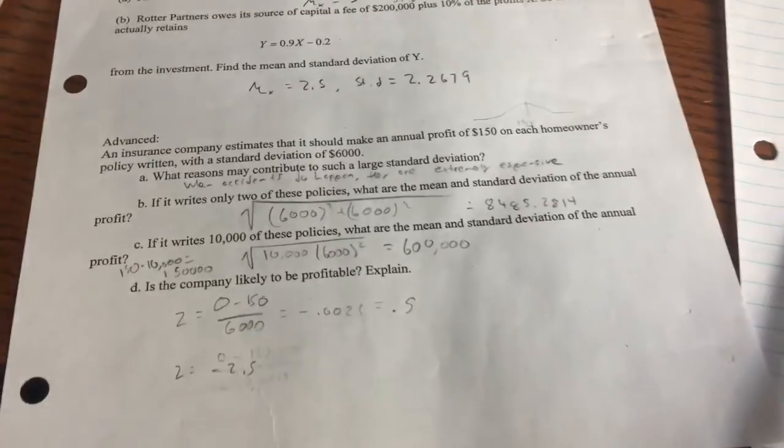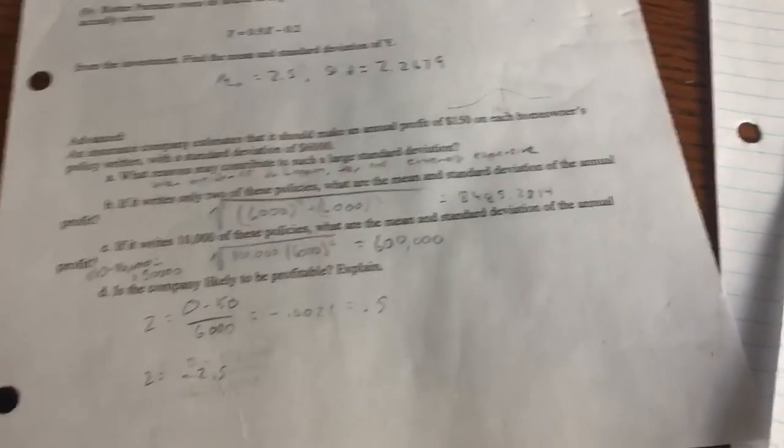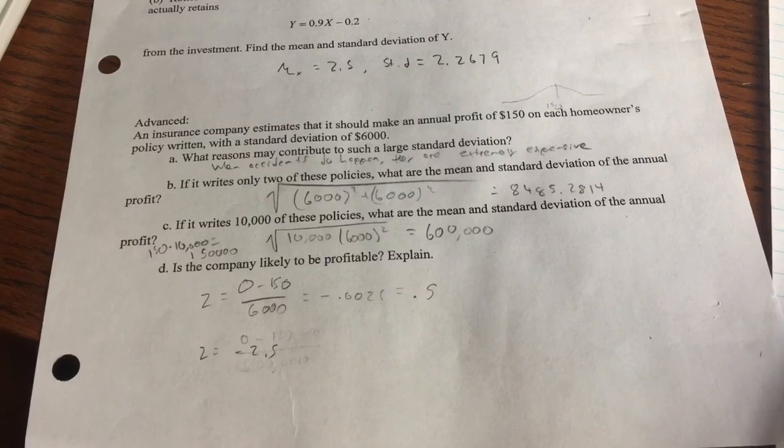So the next question asks us, if it writes 10,000 policies now, what will the mean and the standard deviation be?